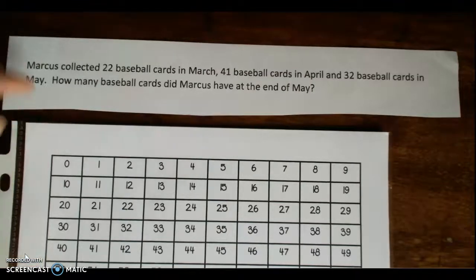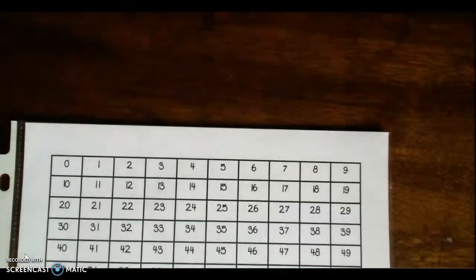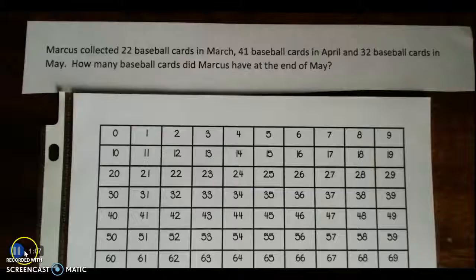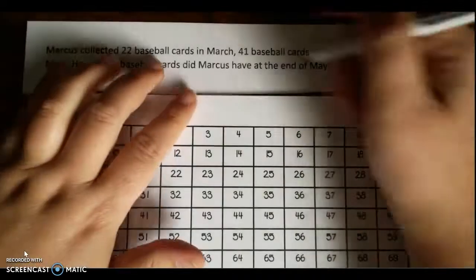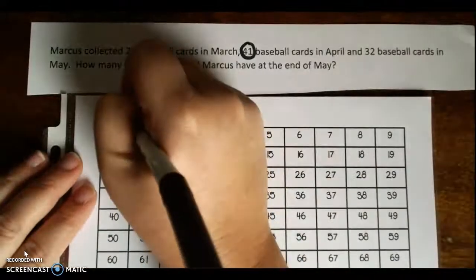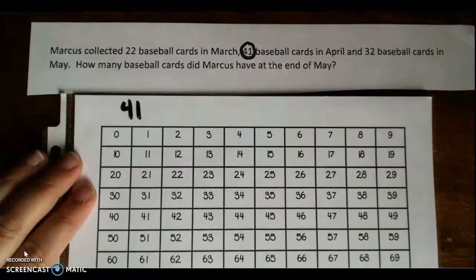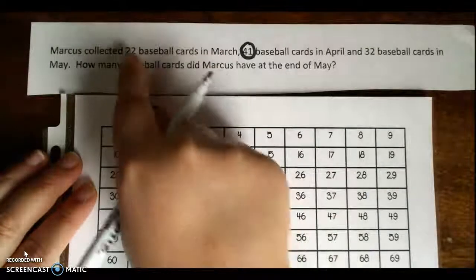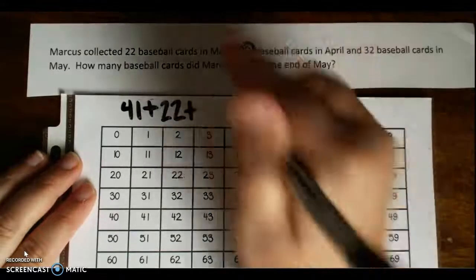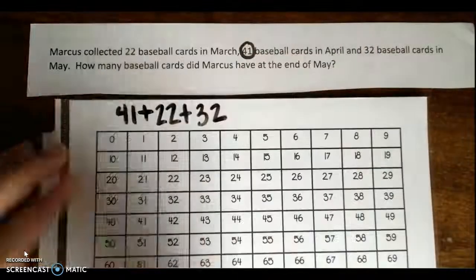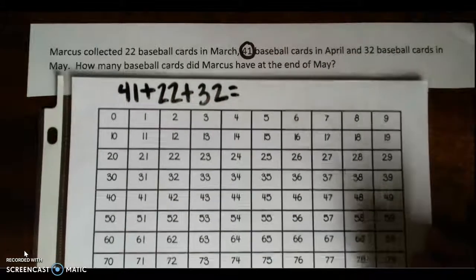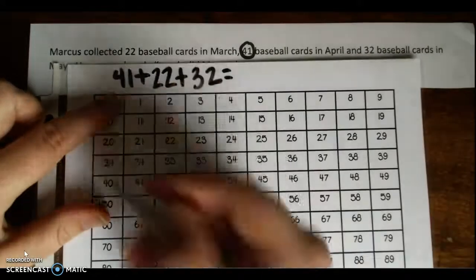So to do this on a hundreds chart, I want to first use my biggest number. Okay, so I know my largest number is 41. So I'm going to start at 41 and I'm going to add 22 and 32 more. So when I'm using my hundreds chart, I first find the largest number, which is 41.